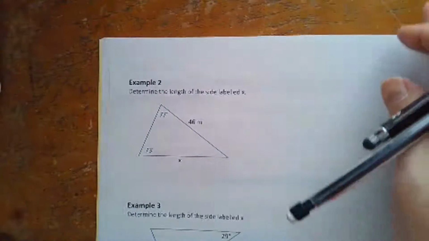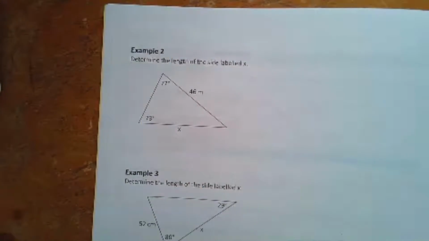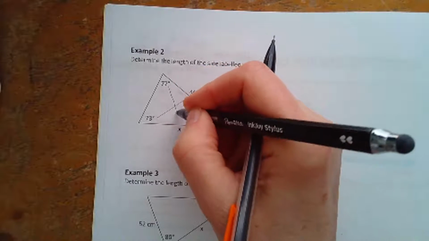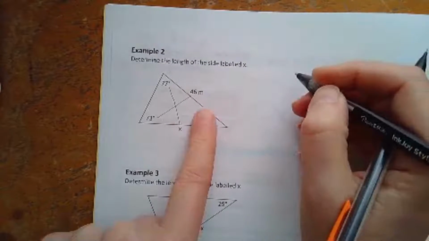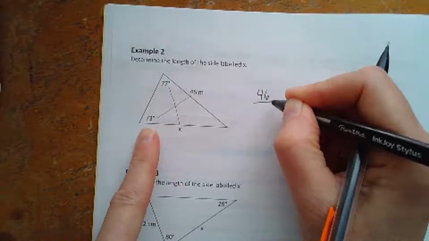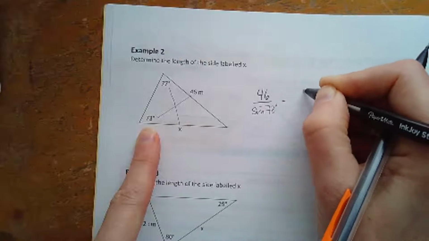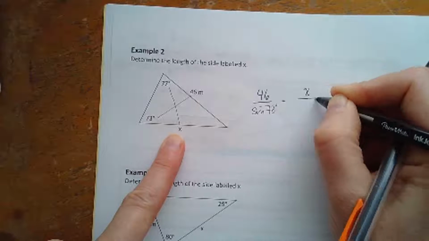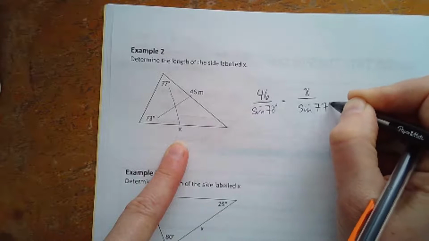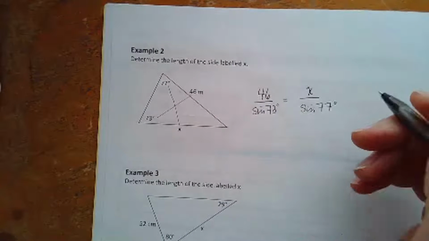Determine the length of the side labeled x. Okay, here's my x. Let's see. I have partnerships again, right? So I'm going to set up my complete partnership first. 46 sits on top of sine of 73 degrees. My unknown x sits on top of sine 77. Now remember, the law of sines only works with a complete partnership.